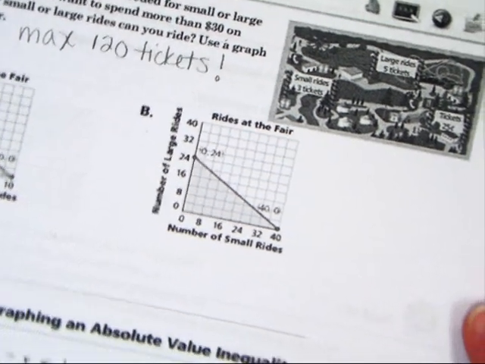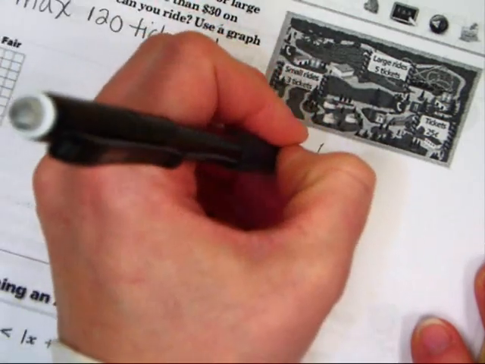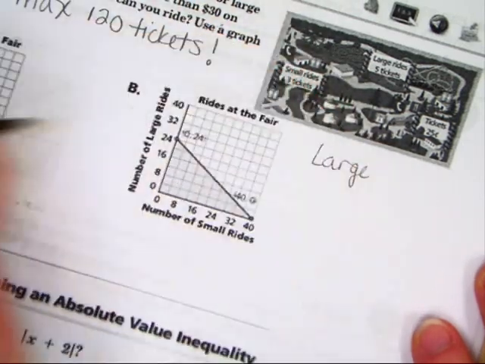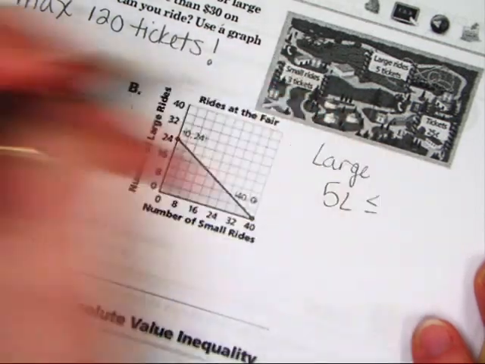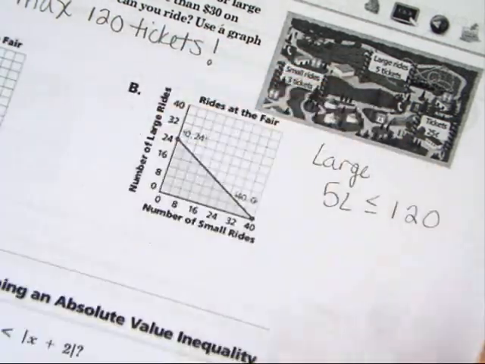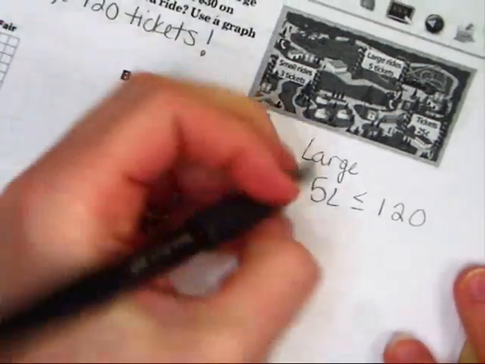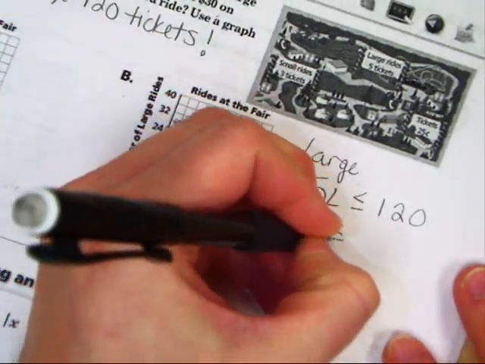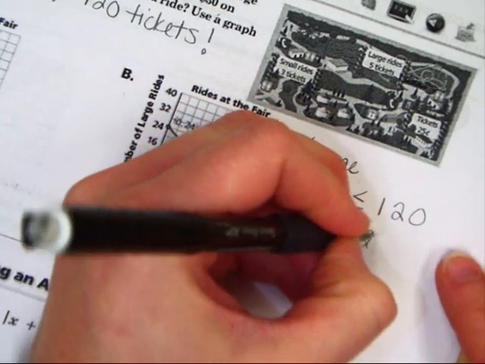So let's figure out the max of the large. This is like intercepts. So you can say large would be 5L, has to be smaller than or equal to 120. So 5L, and this is using your maximums, if 5L has to be smaller than or equal to 120, L therefore has to be smaller than or equal to 24 when you divide it out.